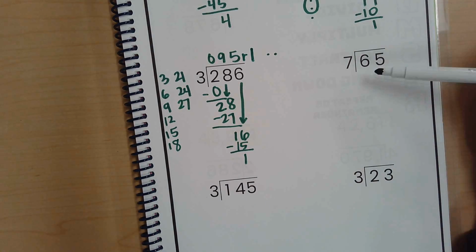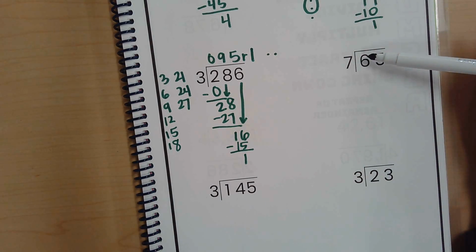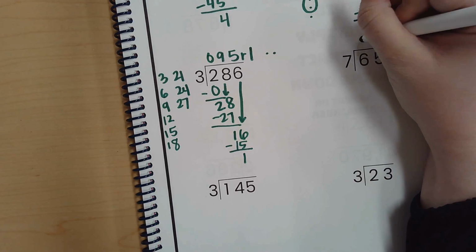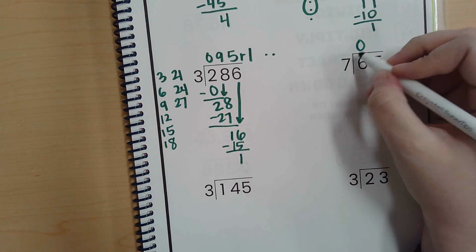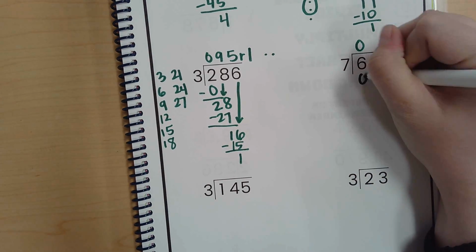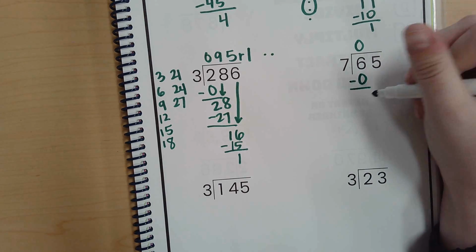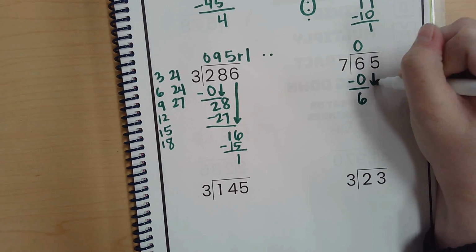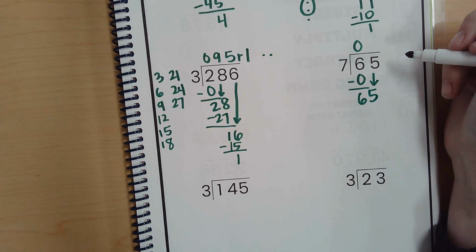Okay. 65 divided by 7. 6 divided by 7 we can't do, so let's put that 0. 7 times 0 is 0. So 6 minus 0 is 6. Bring down the 5. 65 divided by 7.